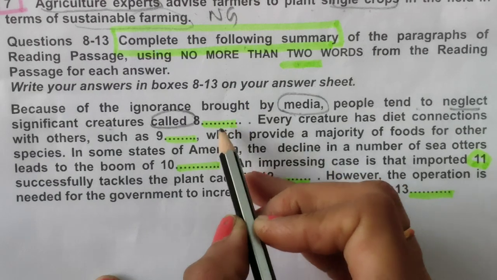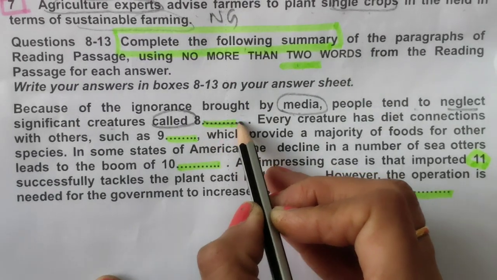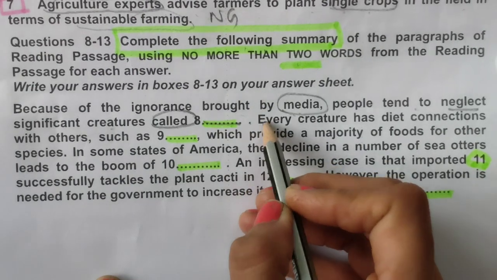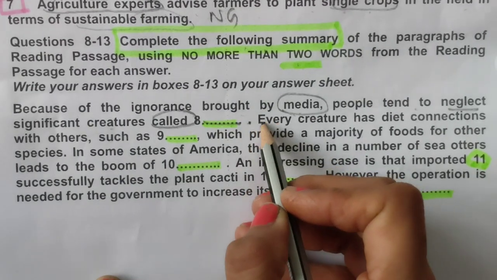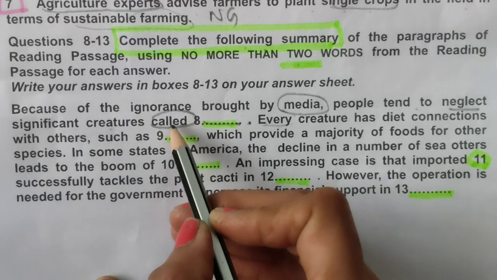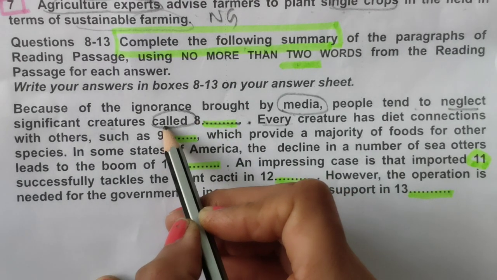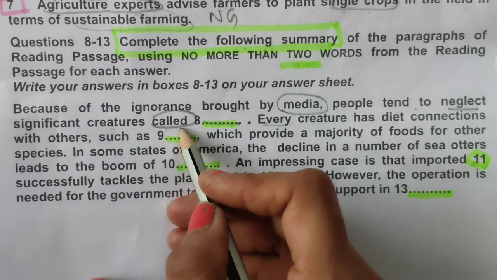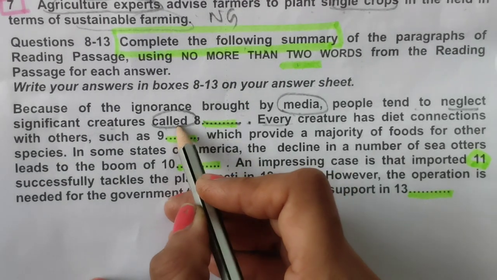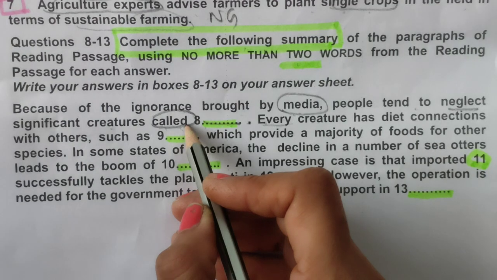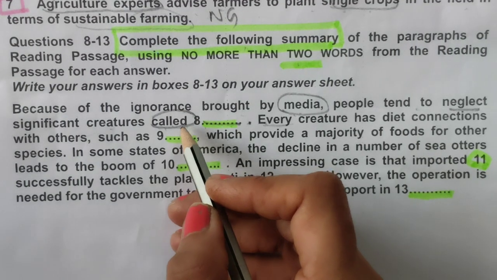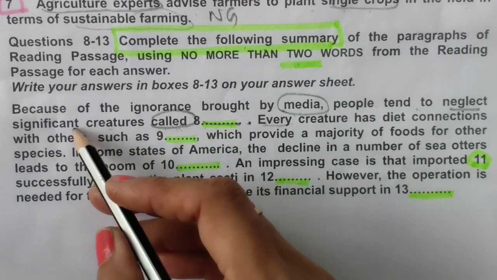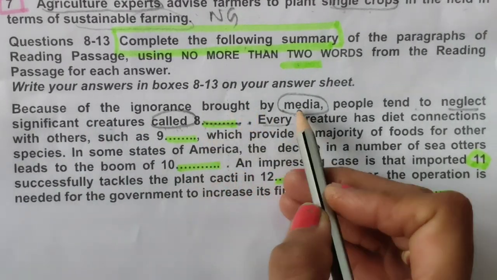IELTS reading tips and tricks. If the blank is like that, the words before and after, not after, because there is a full stop here, so we can't consider that this word will be helpful. No, so-called we can just take as a keyword, and of course they can use this keyword in another synonym or paraphrasing. Instead of called, they can use known as. So what is this and this, so here we can use it. So let's find this media.